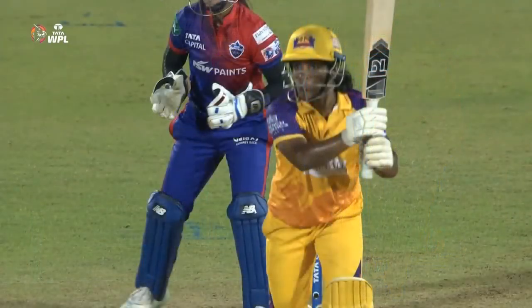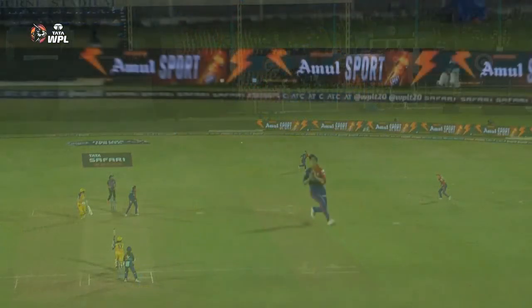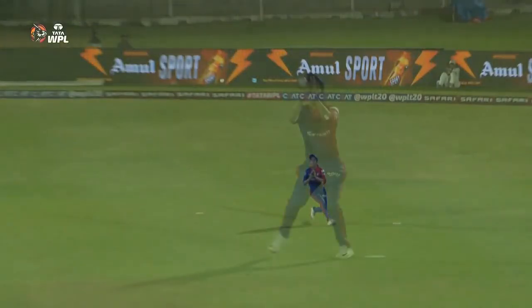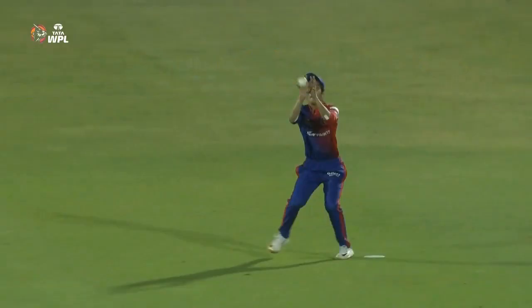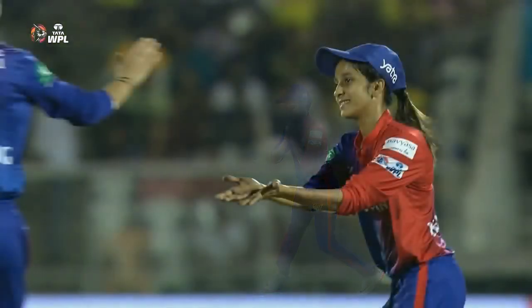16.6 Ecclestone to Capsey, 4. Tossed-up delivery. Capsey lofts it over mid-on and the ball bounces down to the fence for a 4. Only 3 needed now. 17.3 Deepti Sharma to Jonassen, out, Jonassen run out. That was well tossed up, outside off, reverse swept down to point. The fielder there got hold of it and threw it at the bowler's end. The bowler got hold of it and whipped the bails off. The batter was well short.